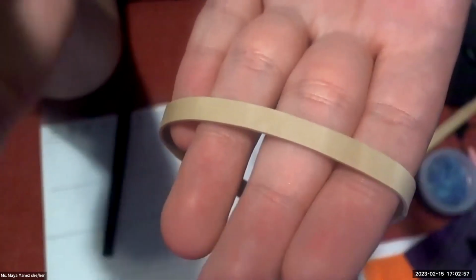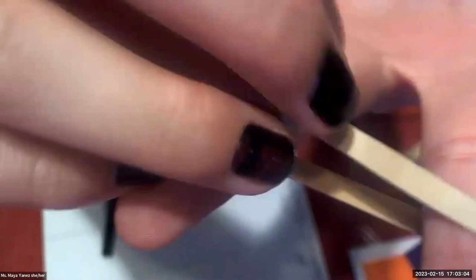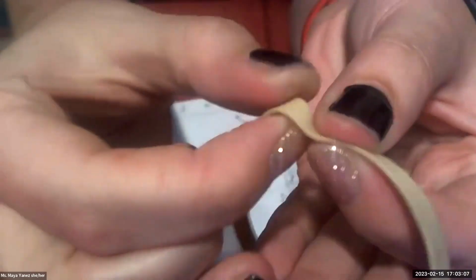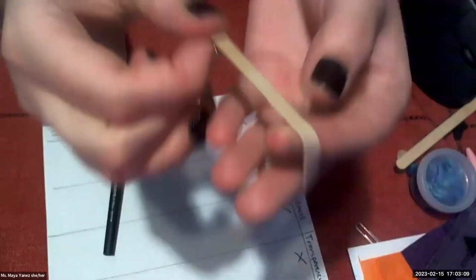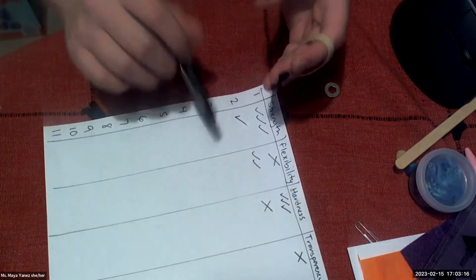Let's try our test. So if it's soft, I won't see anything happen. And if it's hard, I might see some marks left over. So when I scrape it, well, I don't really see anything. And to be honest, we can see rubber. We can feel it. It's pretty soft. So I'm going to say that it's soft. It's not hard. So I'm going to put an X under hardness. It's just not hard.